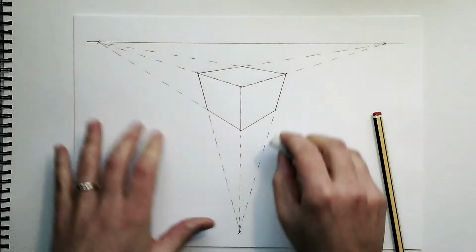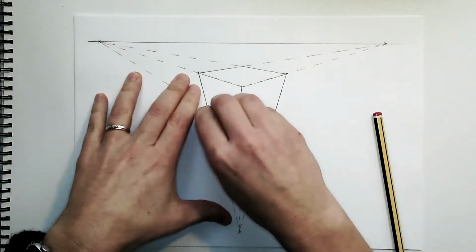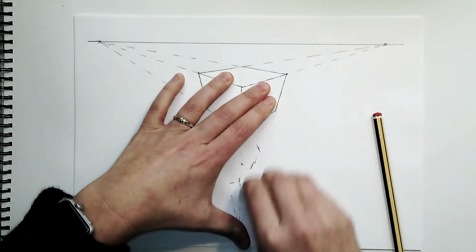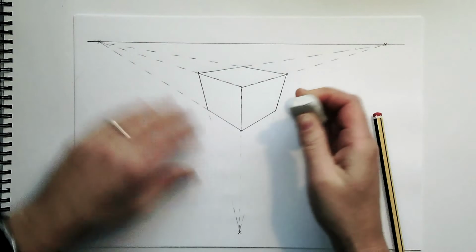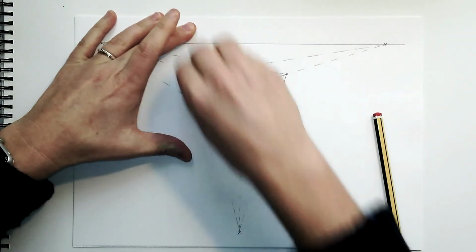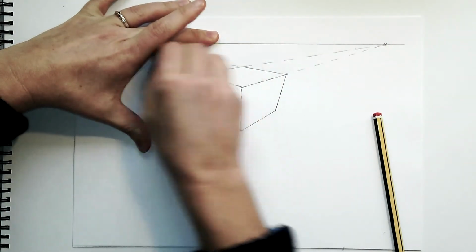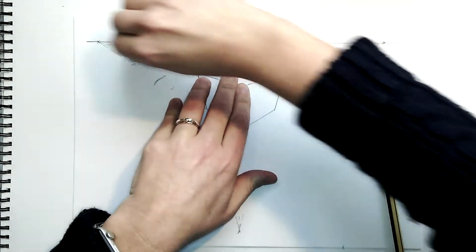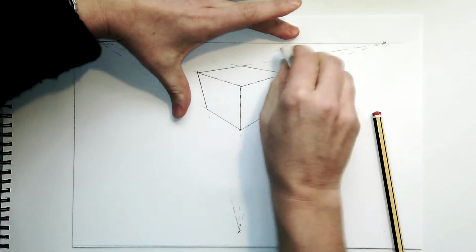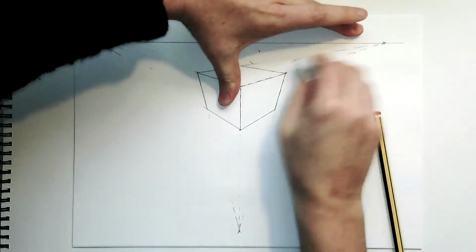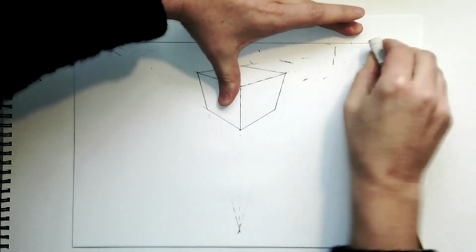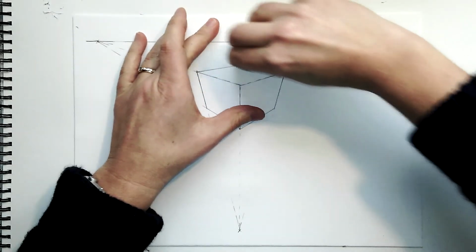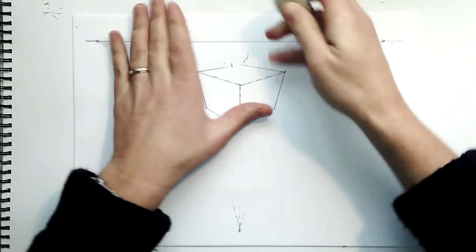Then I'm going to take my eraser, and as always, we can get rid of any lines that we no longer need. I call these construction lines. You can call them guidelines or construction lines. They're there to help you construct, to build, but they're not there as part of the final drawing.